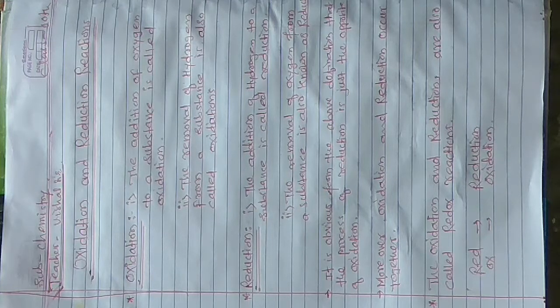This is our part 5. In this part, we are going to learn about oxidation and reduction. So, without wasting time, we will start this session. We will try to know what oxidation and reduction are. It's my humble request to all of you, my dear students, this topic is very important from the exam point of view. So please listen carefully.